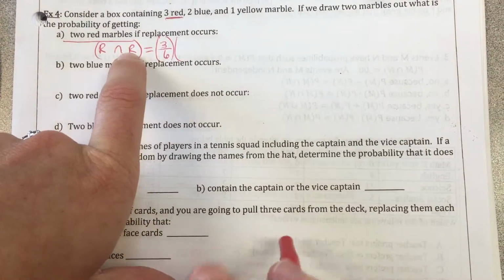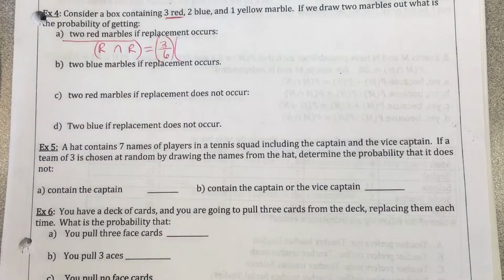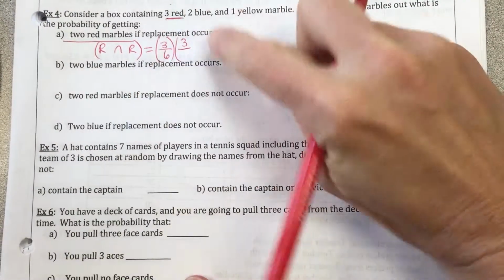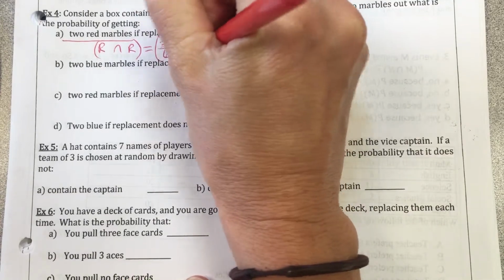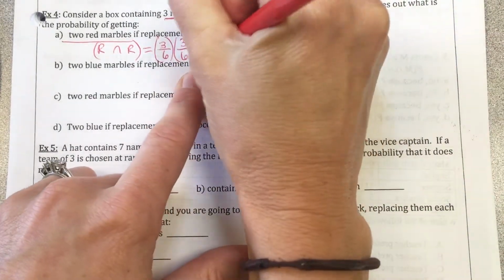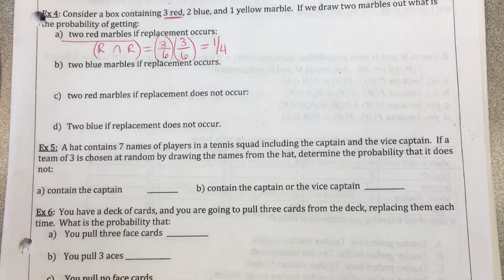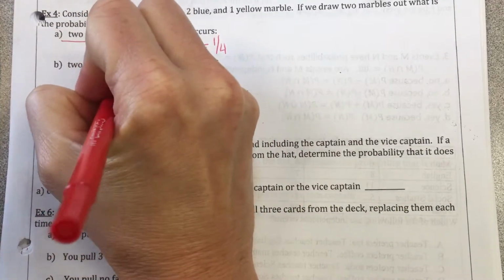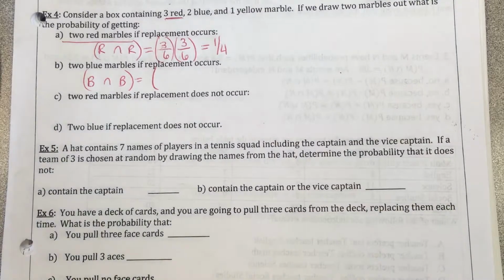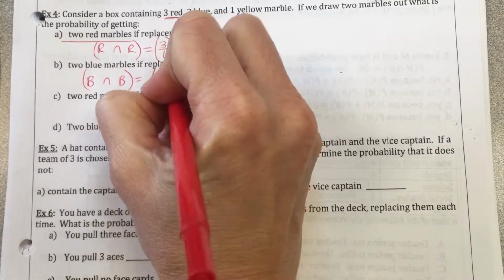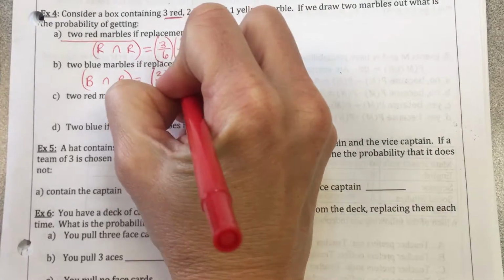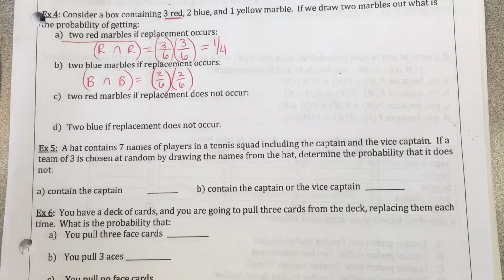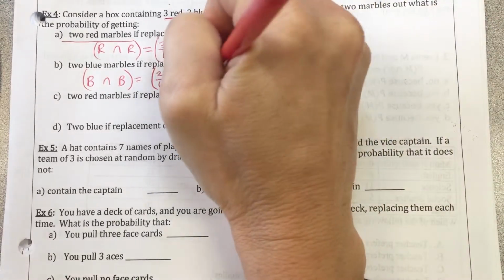The second one being red, I have put it back. It says replacement occurred, so I put it back. So what's the probability the second one is red? 3 out of 6. All 3 red ones are back in, and so you still have a total of 6. All right, 1/2 times 1/2 is 1/4. All right. 2 blue marbles if replacement occurs. So I want a blue and a blue. What's the probability for the first one being blue? 2 out of 6. What about the second one? 2 out of 6, because I put the first one back. So there's still a 2 out of 6 chance. So that's 1/3 times 1/3, which is 1/9.